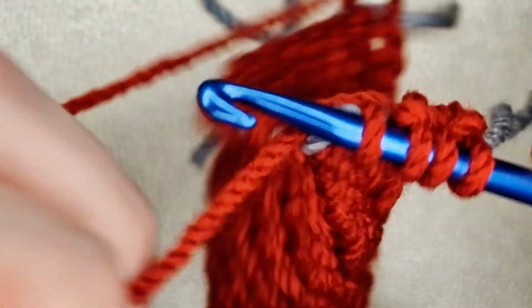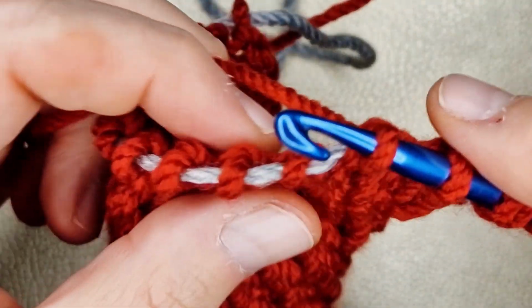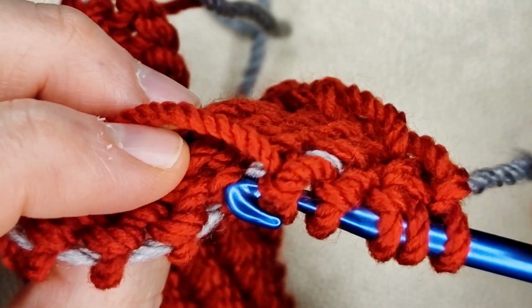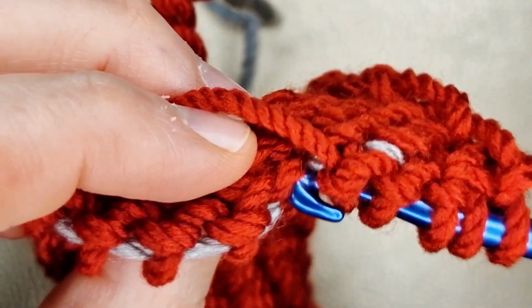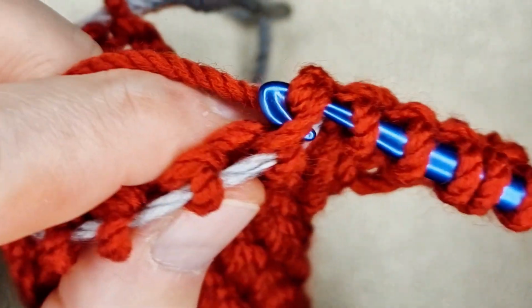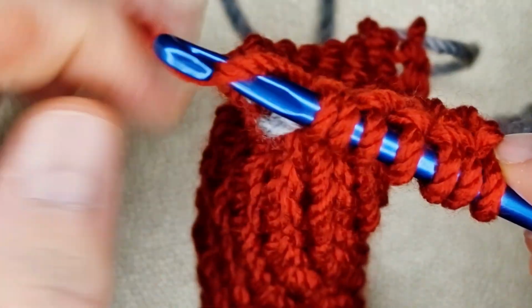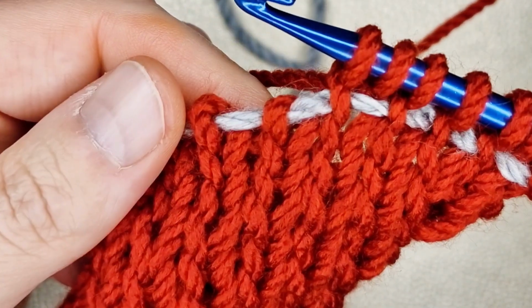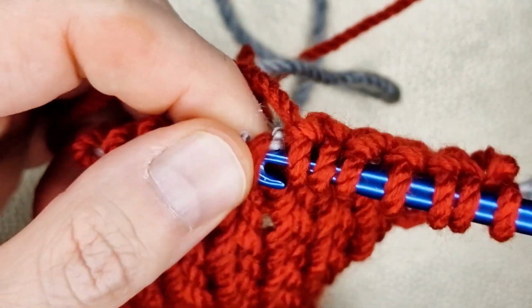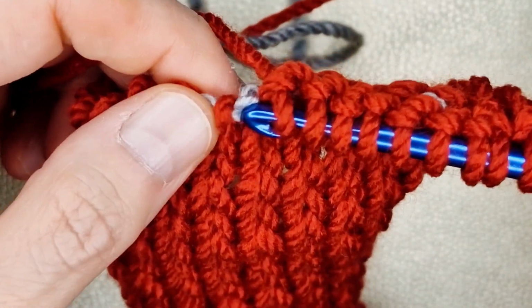I will show it again. Let's just do some in the middle. And like this, you also don't have to decide for whatever side. You just push your work to the front, find that side bar, that horizontal bar, and make a stitch through that, and then take the original loop, and here you have your increase. I will just finish the round and then come back to show you how this looks.